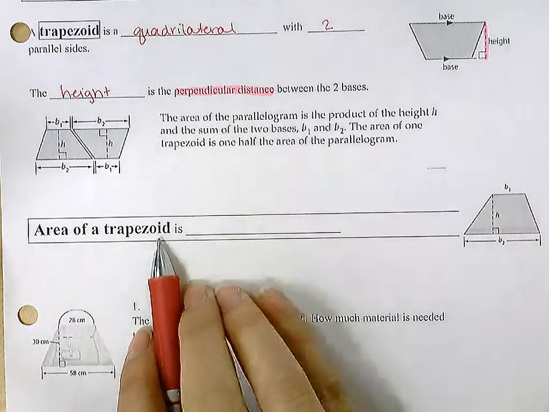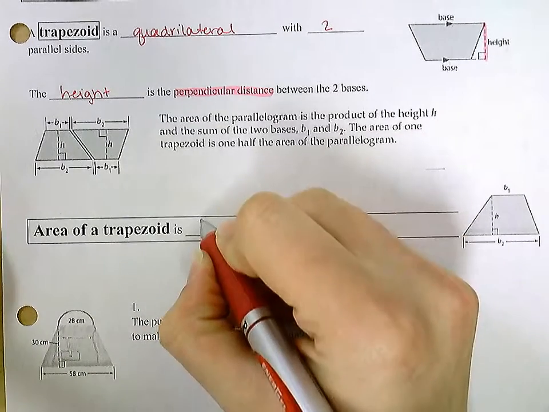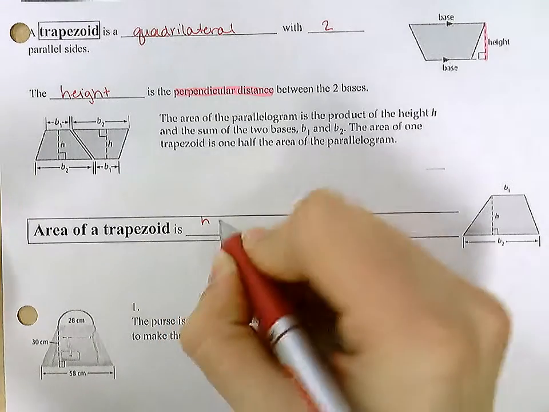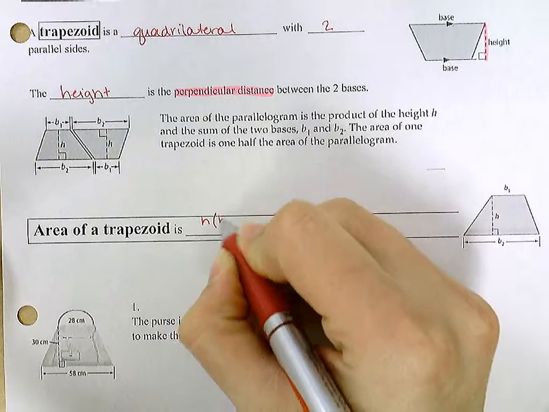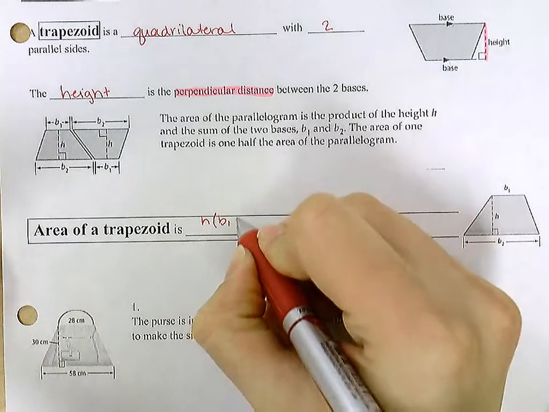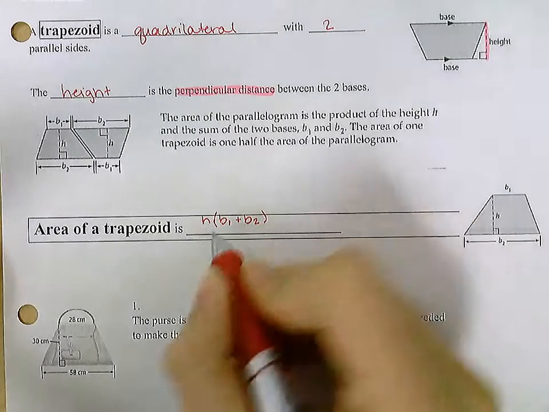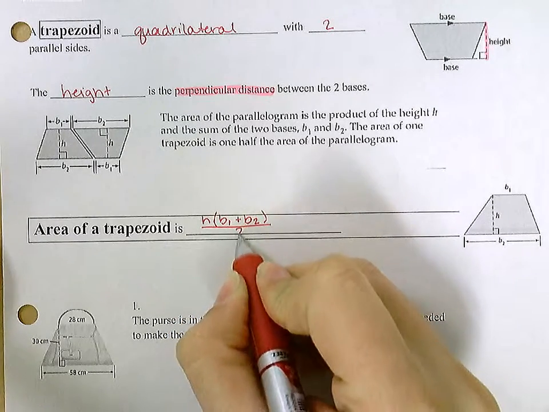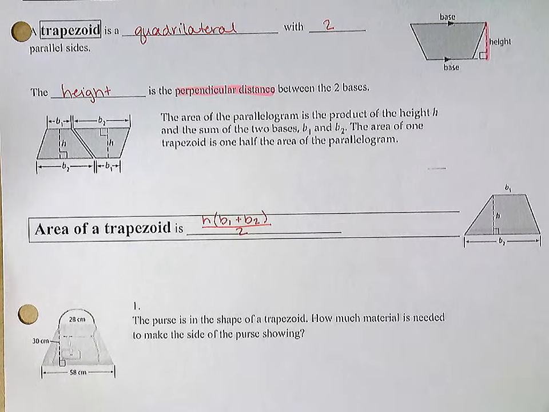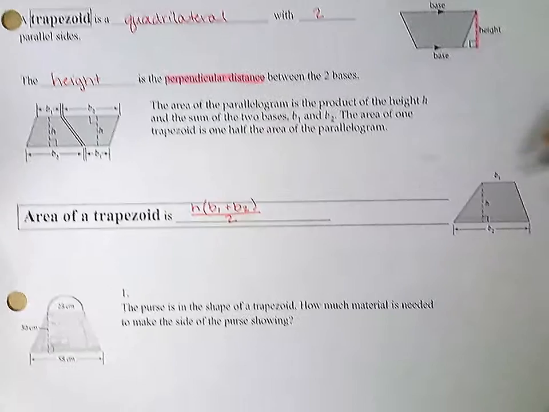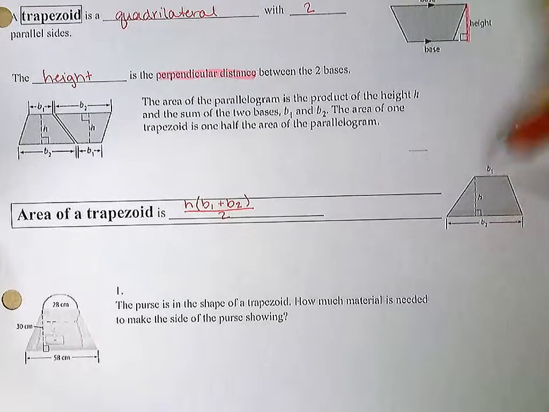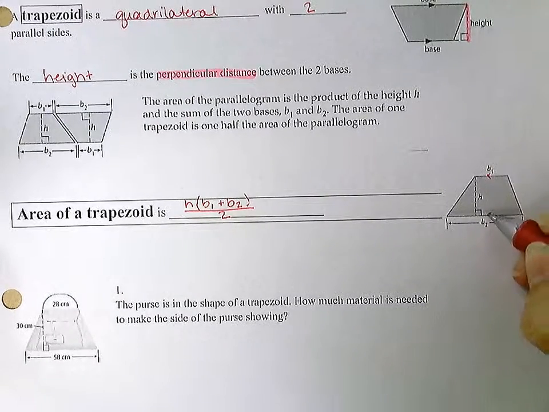Our area formula for a trapezoid is the height, h, multiplied by one of the bases plus the other base, then divided by 2.